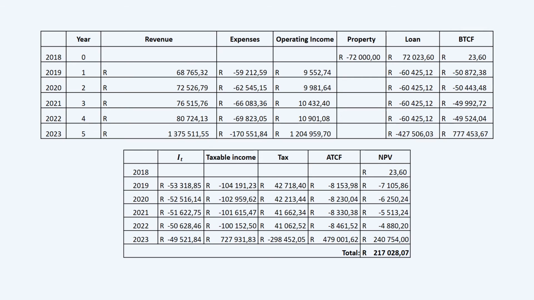The revenues and expenses are used to calculate the operating income, of which the interest is deducted to find the taxable income. The tax is then calculated using the tax bracket in which the person falls, and this is all used to calculate the after-tax cash flow and the net present value of this option.